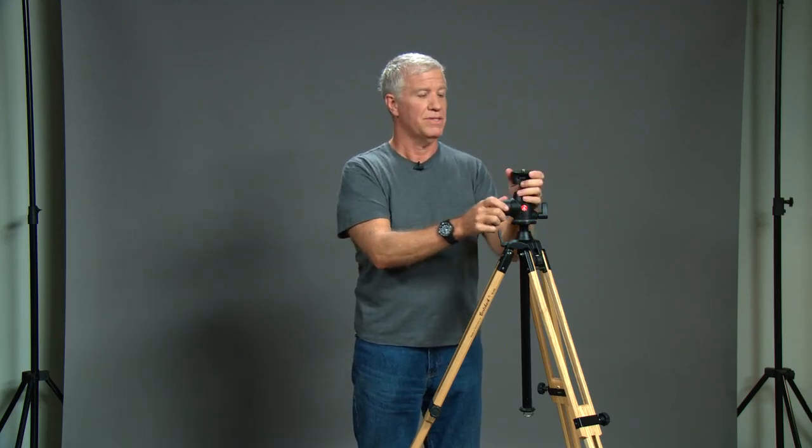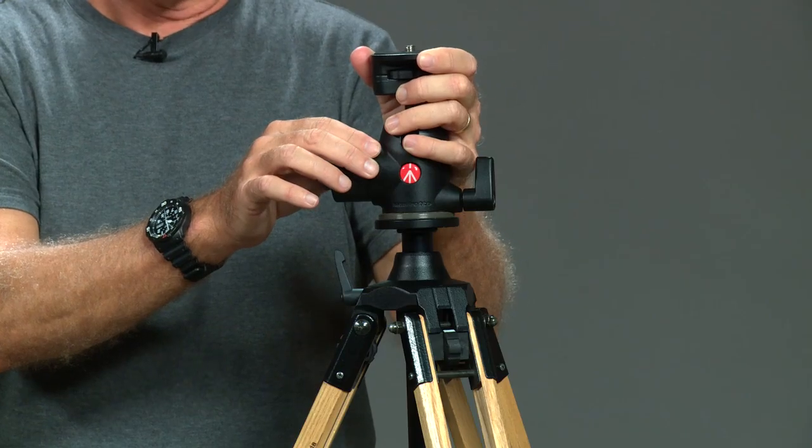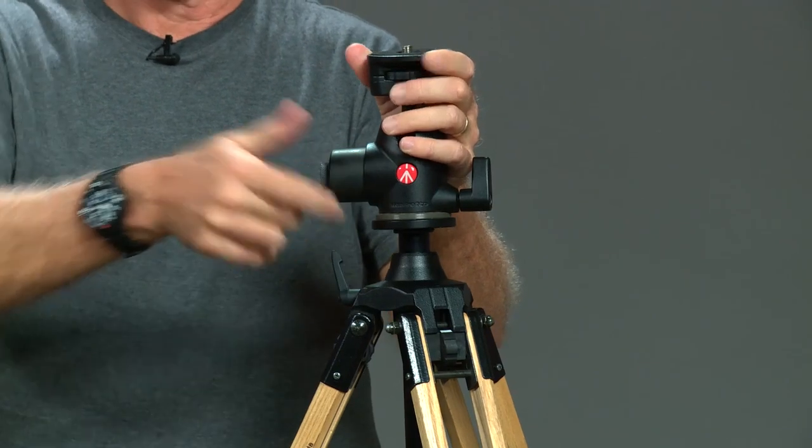Now, I like to use a ball head instead of the traditional two-axis tilt head because I can sit there and look through the camera with a grid on my screen or a level and get exactly the composition I want with one hand and one control, and then lock in when I've got what I need. And that's a really good time saver in the studio.